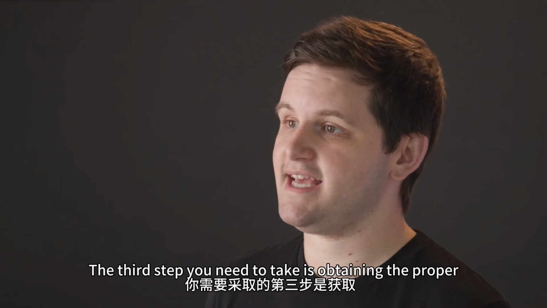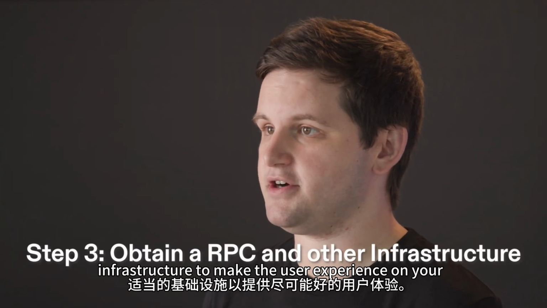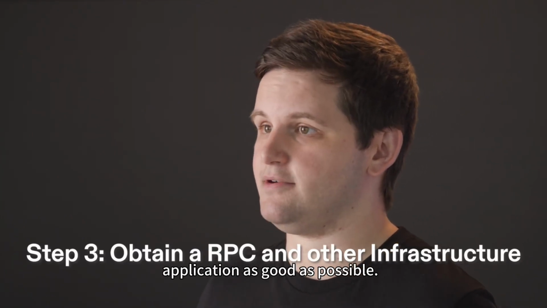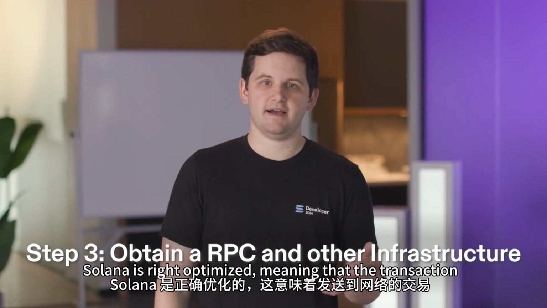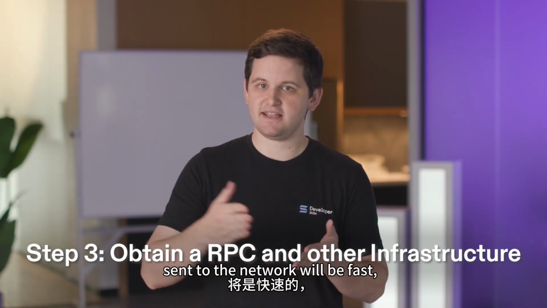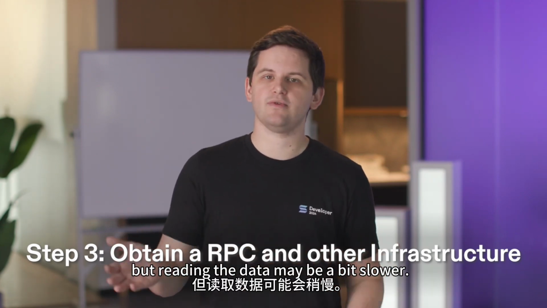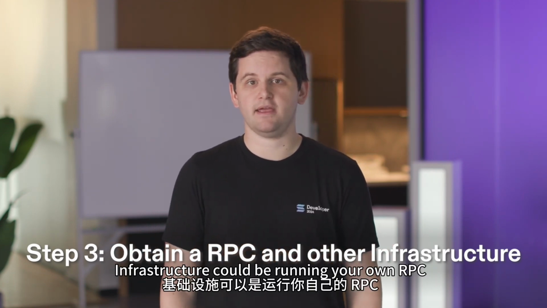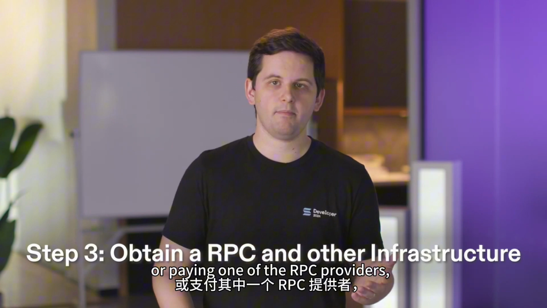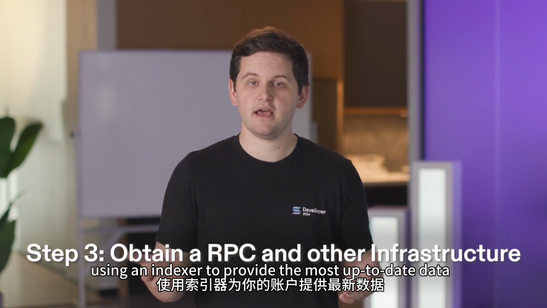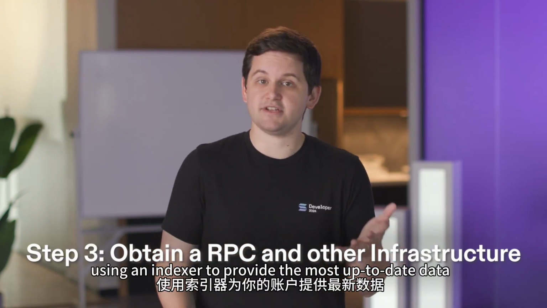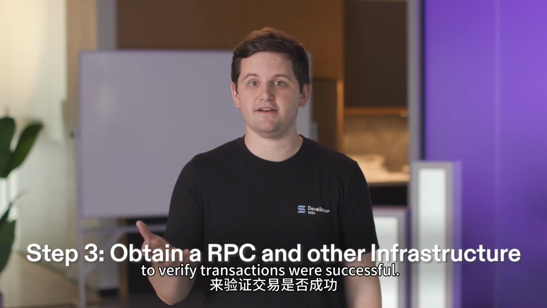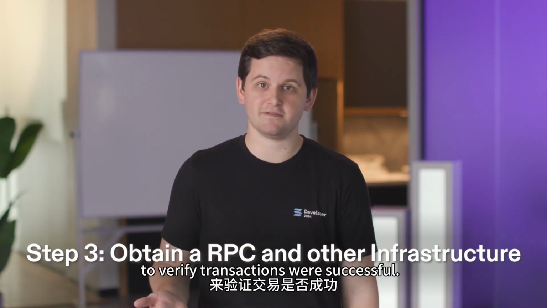The third step you need to take is obtaining proper infrastructure to make the user experience on your application as good as possible. Solana is write optimized, meaning that the transactions sent to the network will be fast, but reading the data may be a bit slower. Infrastructure could be running your own RPC or paying one of the RPC providers, using an indexer to provide the most up-to-date data for your accounts, or even running your own validator to verify transactions were successful.